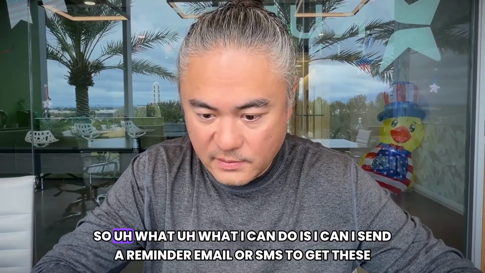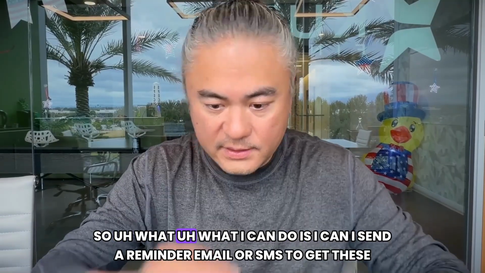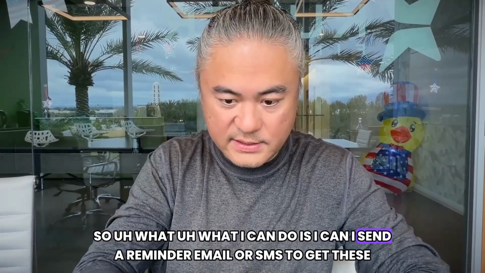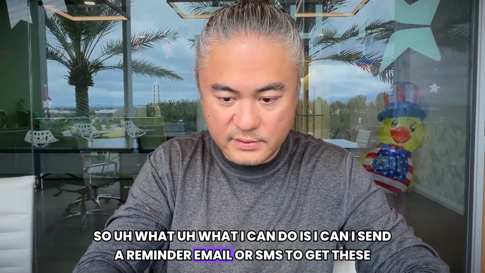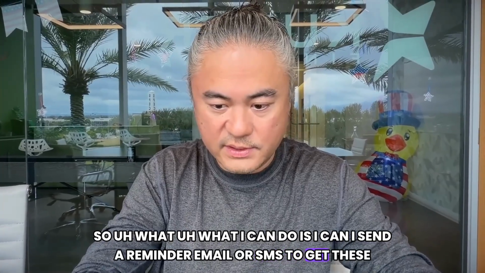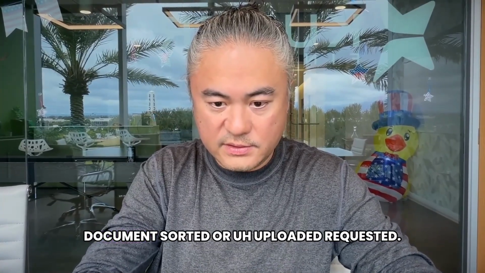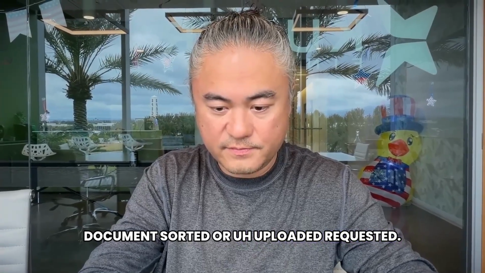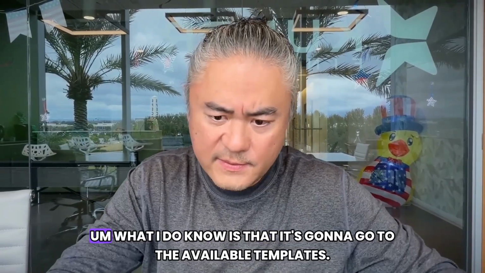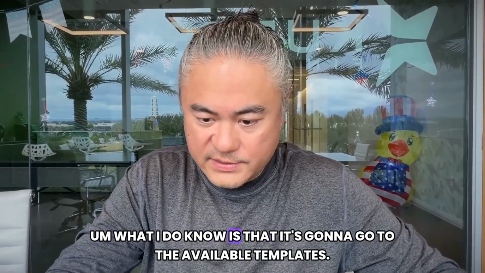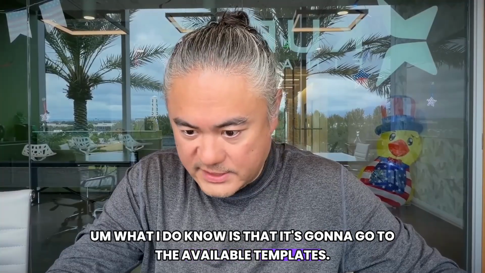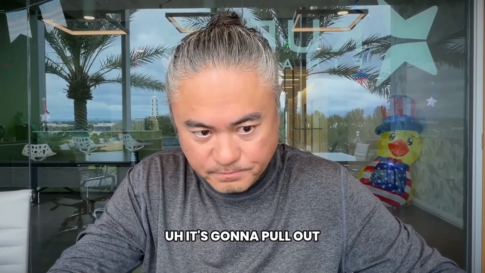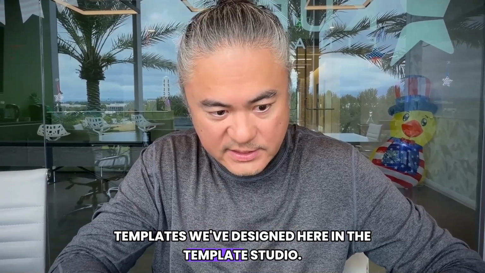What I can do is send a reminder email or SMS to get these documents sorted or uploaded, requested from the applicant. Let's see what it does. What I do know is that it's going to go to the available templates. It's going to pull out templates we've designed here in the template studio.